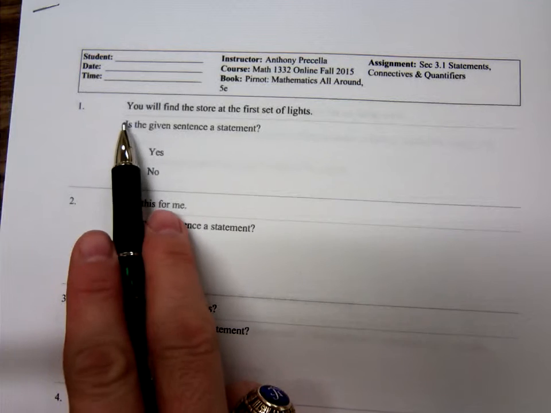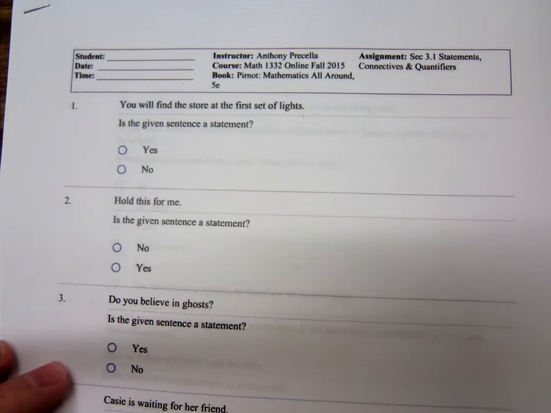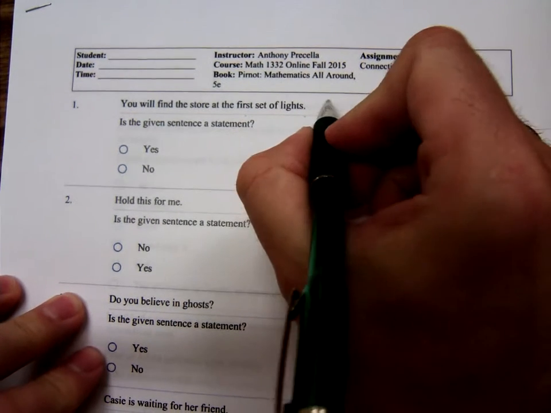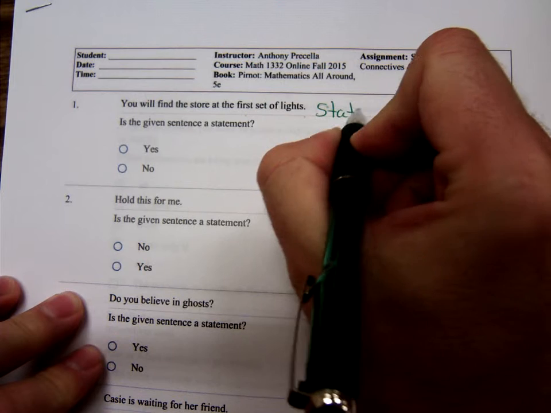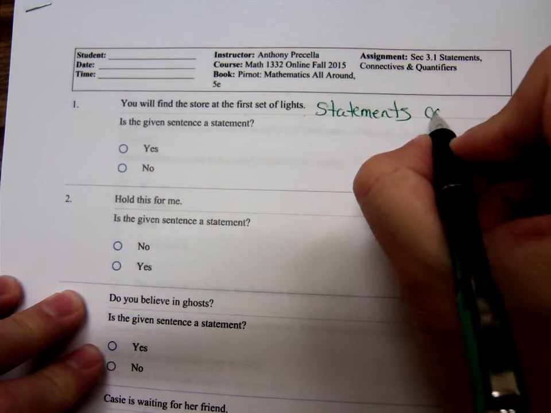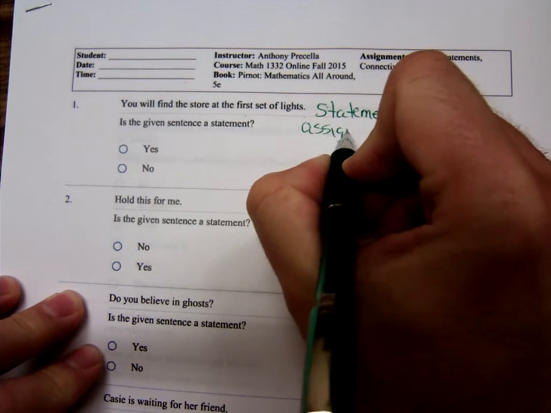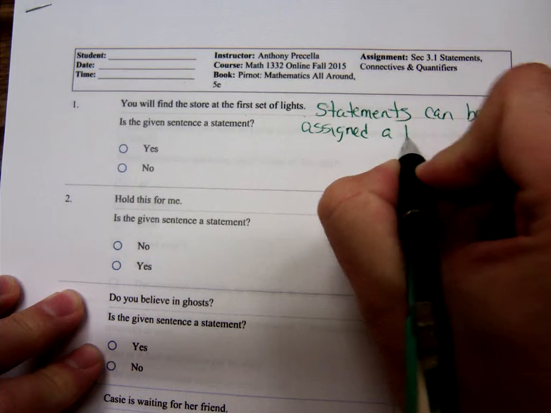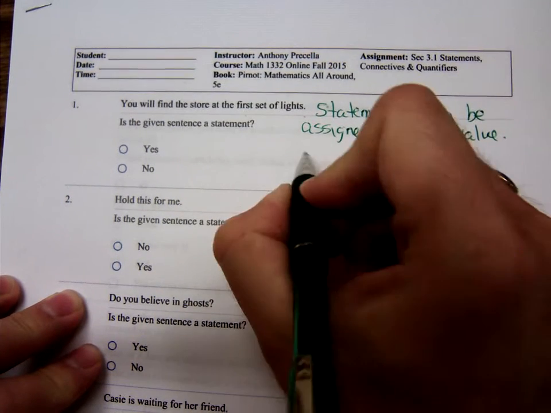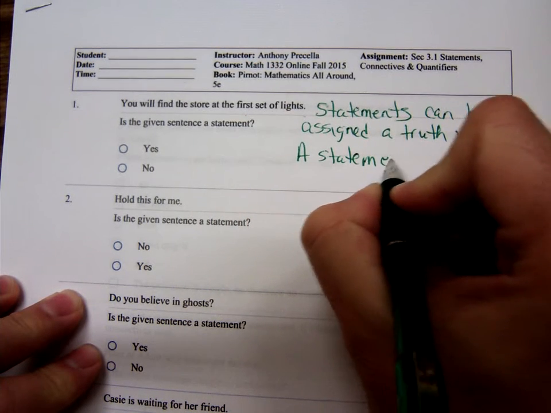First of all, this first question: you will find the store at the first set of lights. Is the given sentence a statement? Well, what the heck is a statement? Did y'all get this from your reading? Statements can be assigned a truth value. That is, a statement is either true or false.